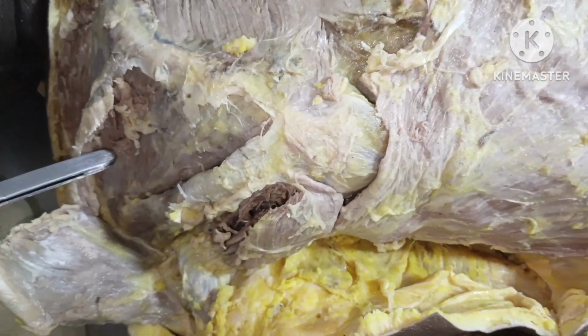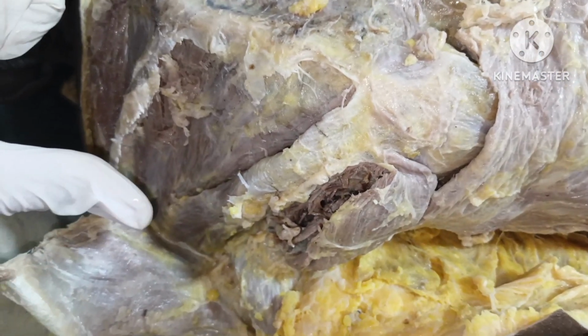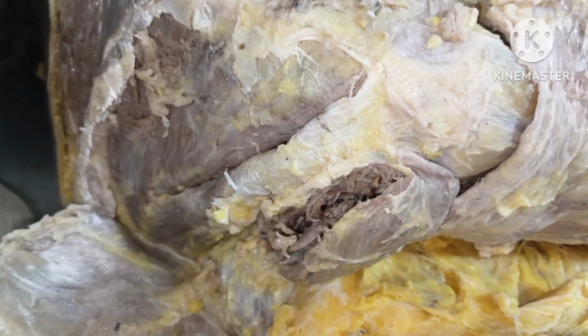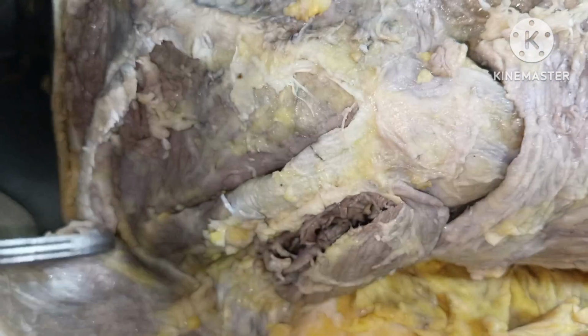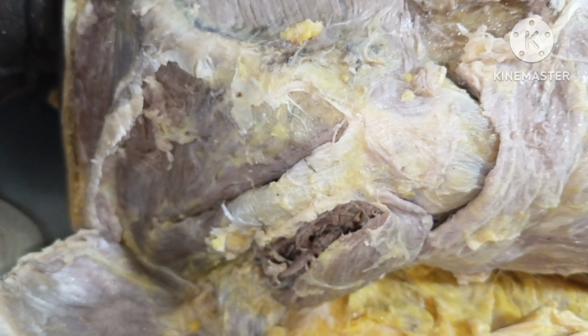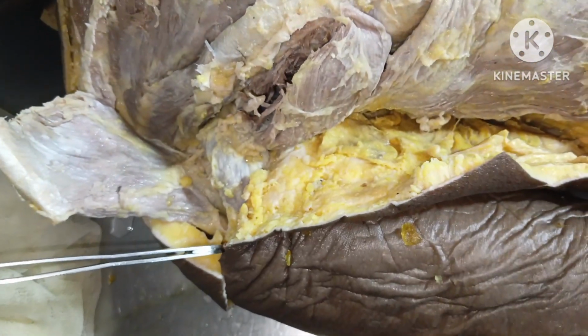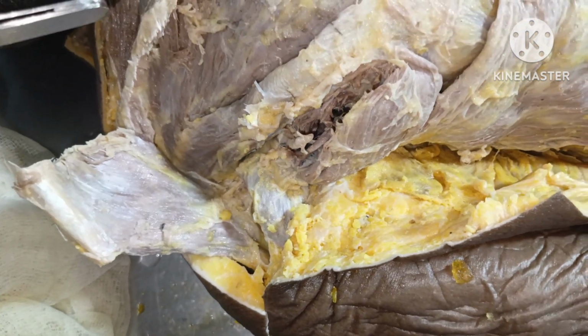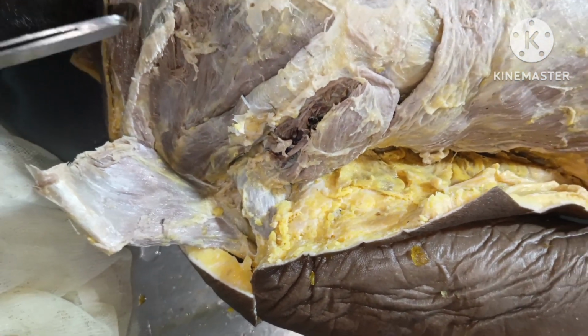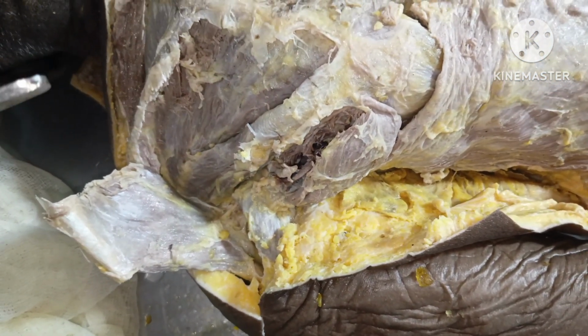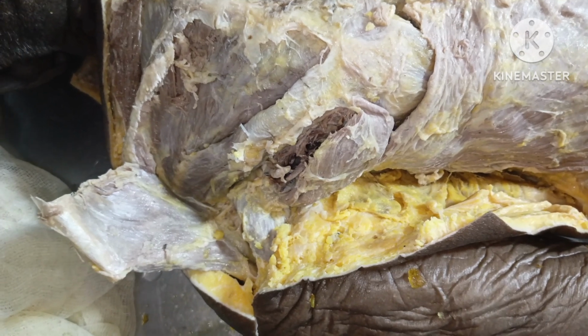Infraspinatus. It originates from the medial two-third of the infraspinatus fossa of the scapula. Its insertion is the middle facet of the greater tubercle of the humerus. Its nerve supply is the suprascapular nerve of C5 and C6, and it helps in the lateral rotation of the arm.